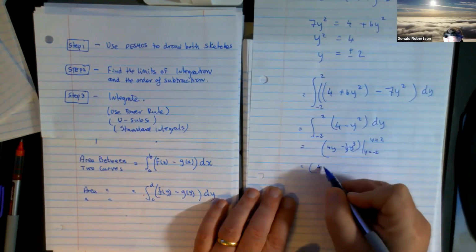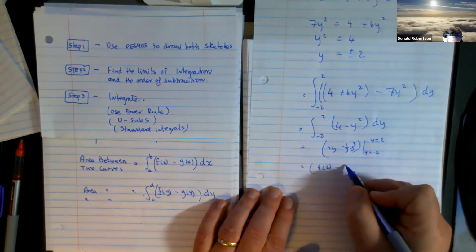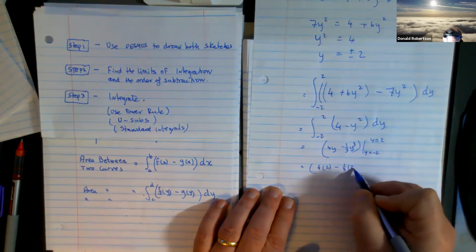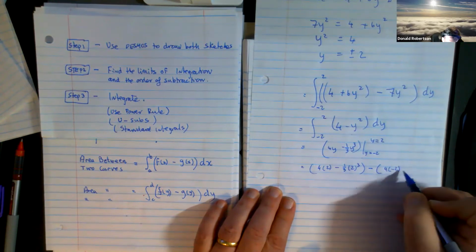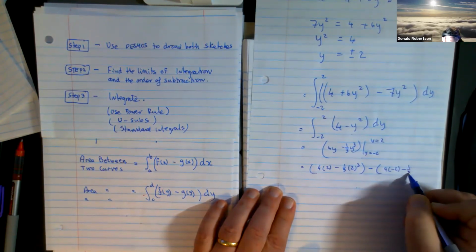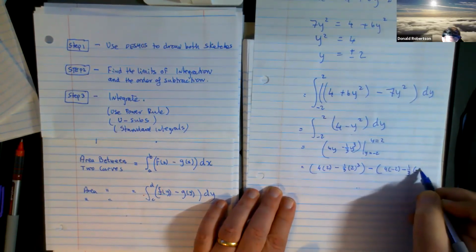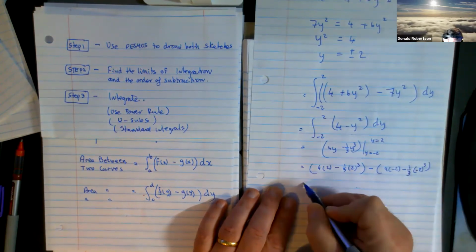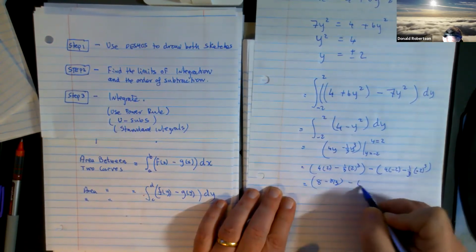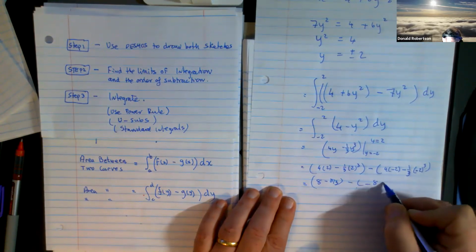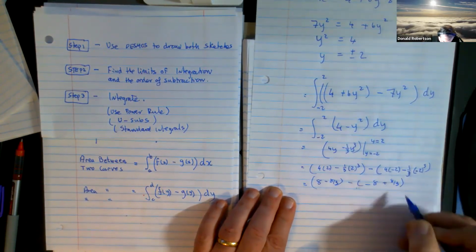Plug in 2, 4 lots of 2, take away 1 cubed, subtract 4 lots of -2, take away that guy. You get 8, take away 8/3, and you get -8, add 8/3.